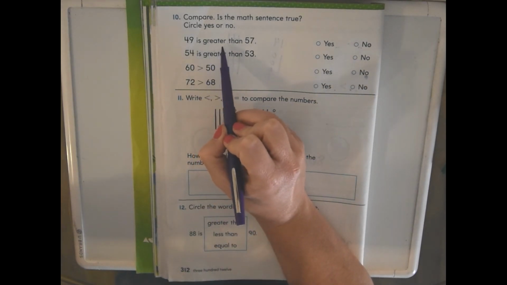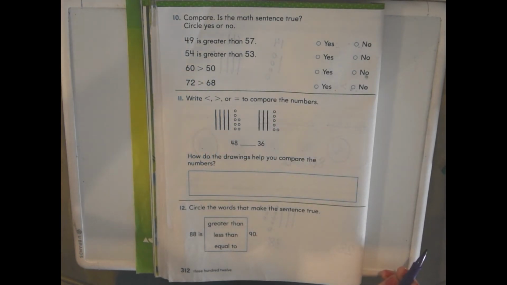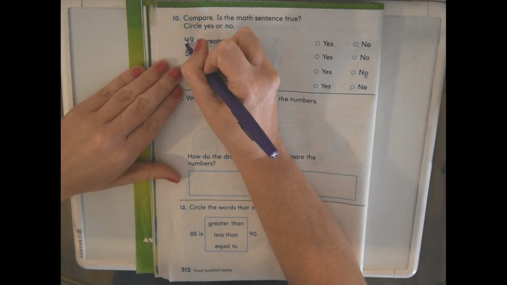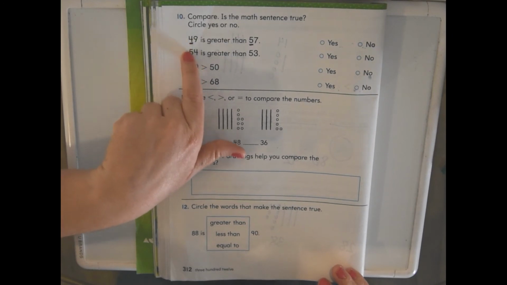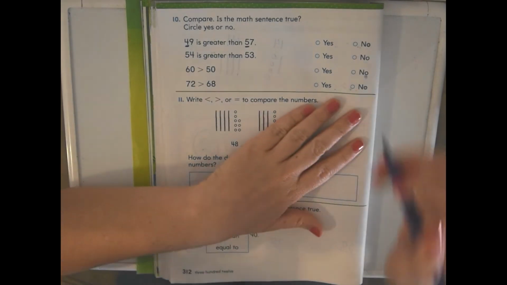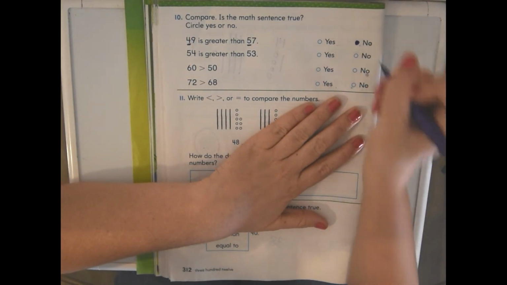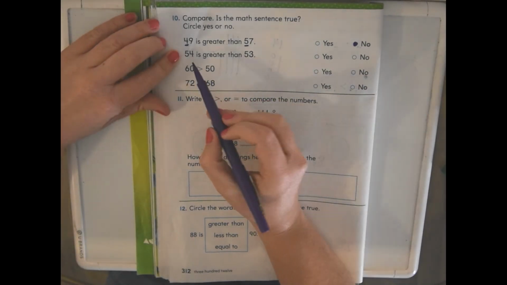49 is greater than 57. Is that true? Well, what's the first rule? Look at the tens place. 49 has 4 tens. 57 has 5 tens. So 49, right, it has less tens. So it can't be greater than 57. So this is no, this is not true. Okay, that should say less than, right? To make it true, it would say 49 is less than 57. Okay, let's go to the next one.